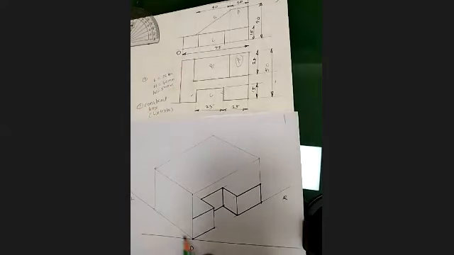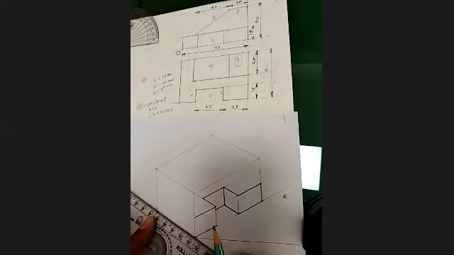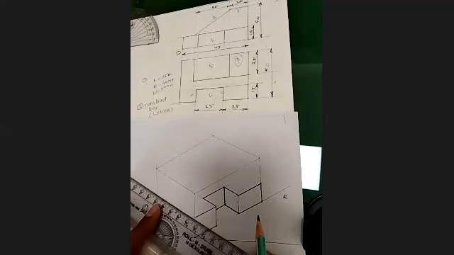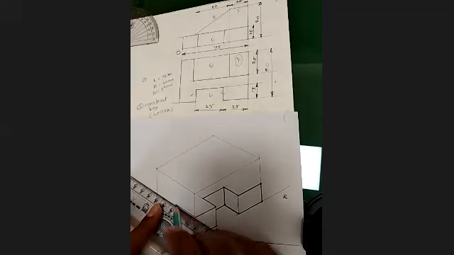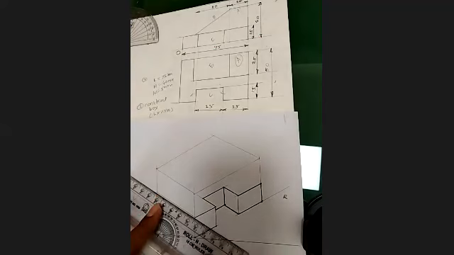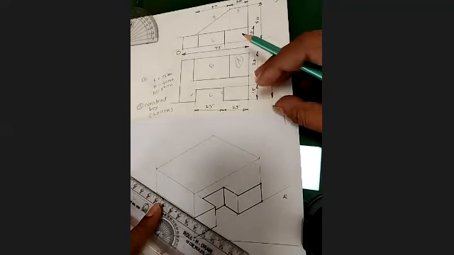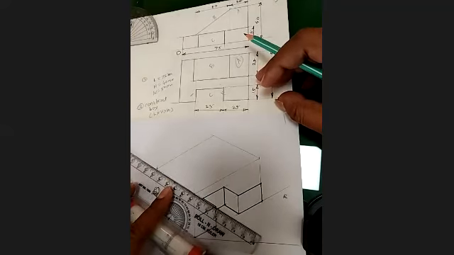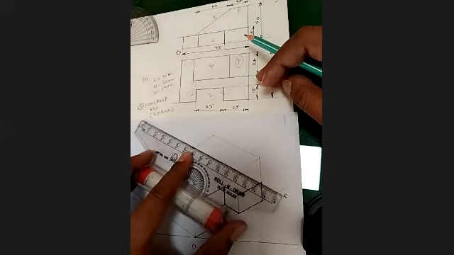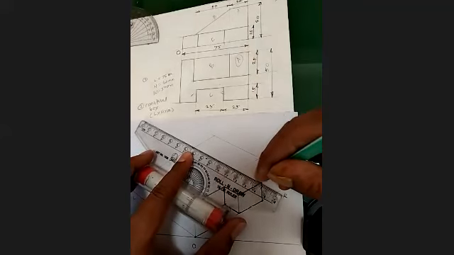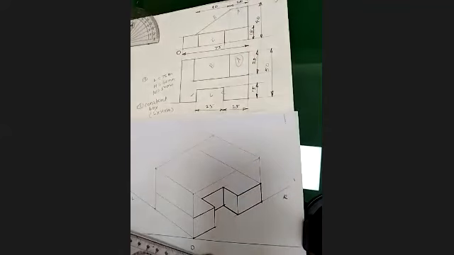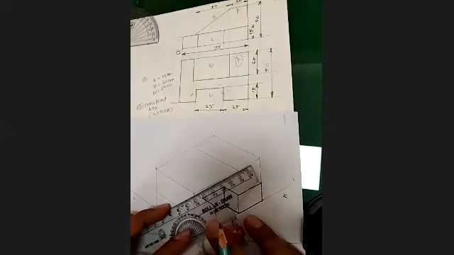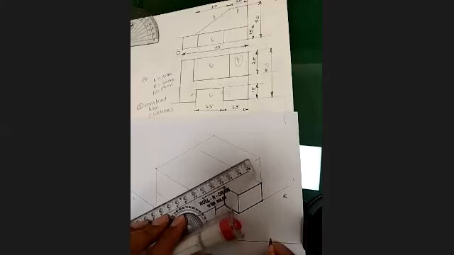So this one, and even from here you can get the line, you get it from here, right? Similarly, from the right side, this edge is continuously there. So initially just try to get the construction thin lines, okay, right?